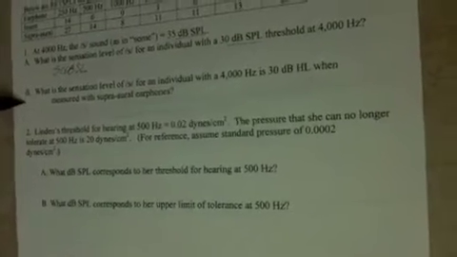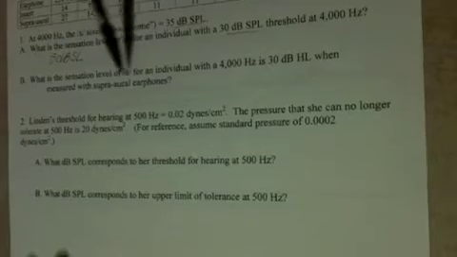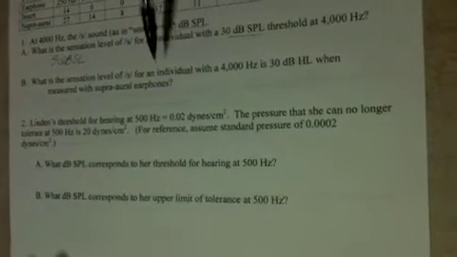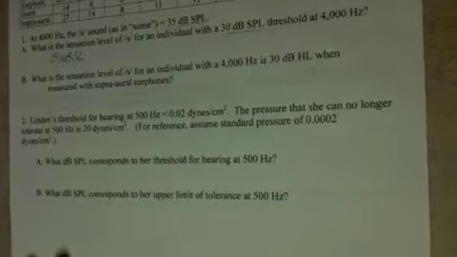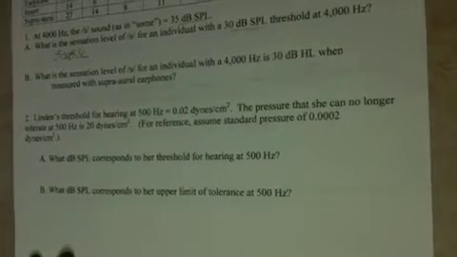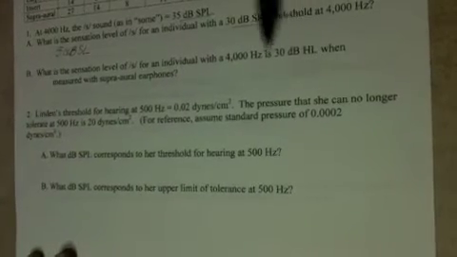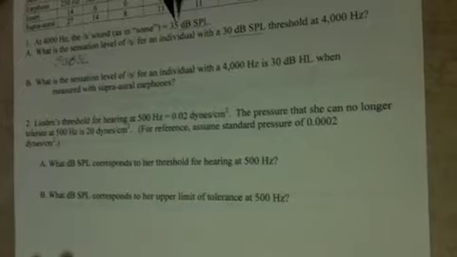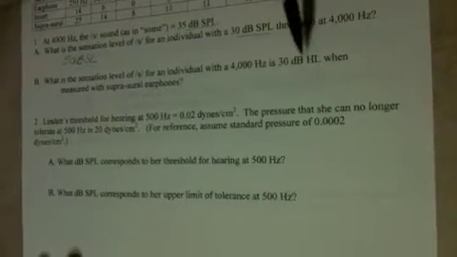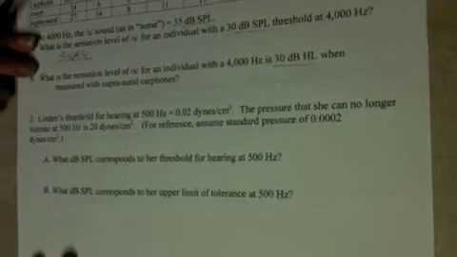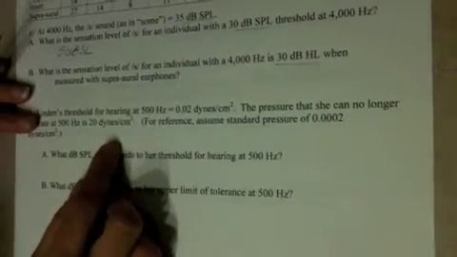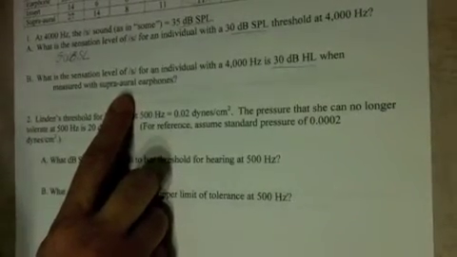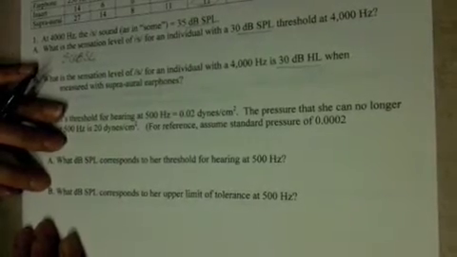Now, question B. Again, we're looking at the sensation level of this same sound, but now we have an individual's threshold in dB HL. So in order to calculate sensation level, we either need to convert the threshold into dB sound pressure level, or we need to convert the sound level of S into dB HL. I'm going to take the approach to convert dB HL into dB SPL. So now we have to look at the recipes, and we know we have supra-aural phones and we're dealing with 4,000 hertz. So the recipe is going to be 11 dB.